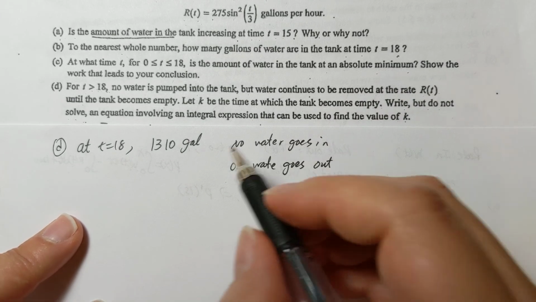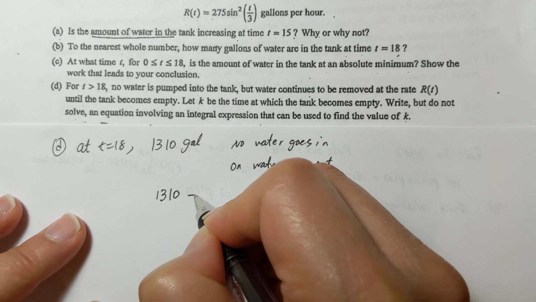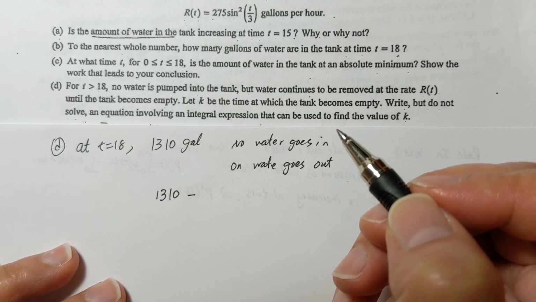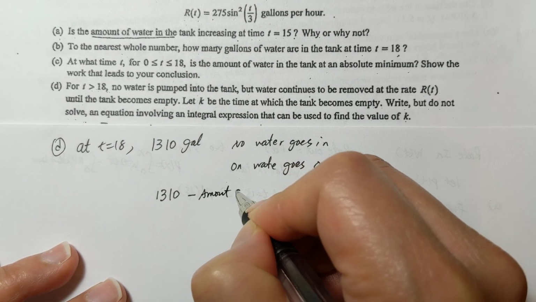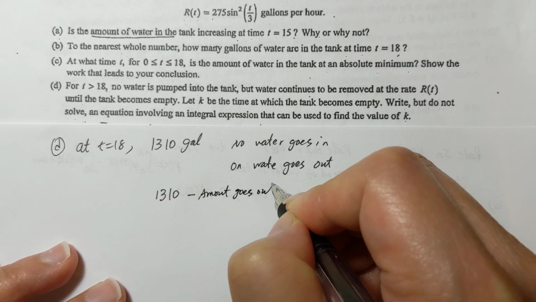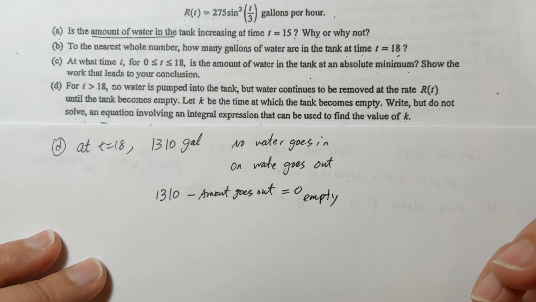So that means we begin with 1,310 and we subtract the amount that goes out, and that equals 0. That will be empty. That will be the idea behind it.